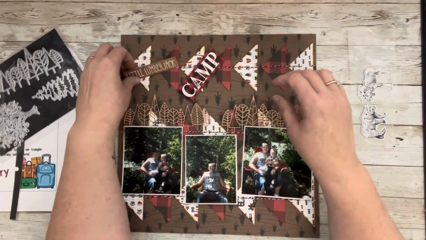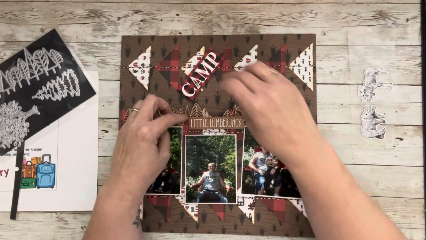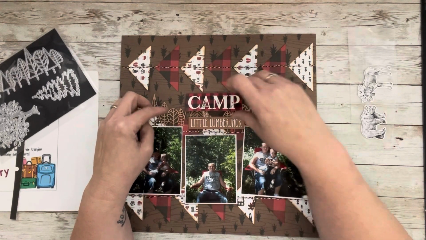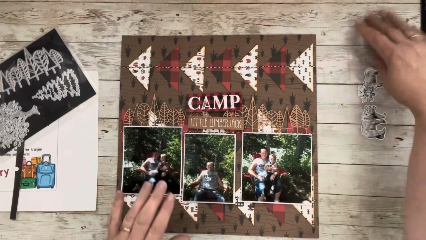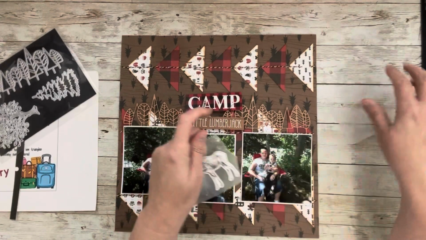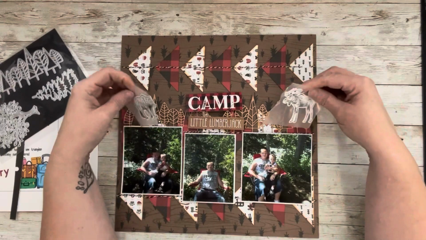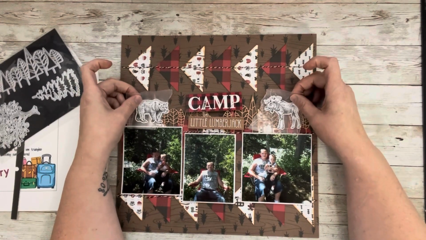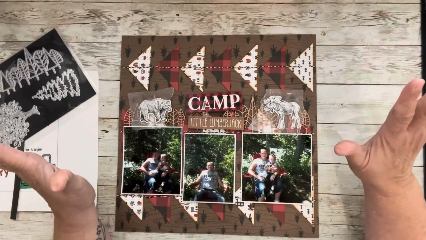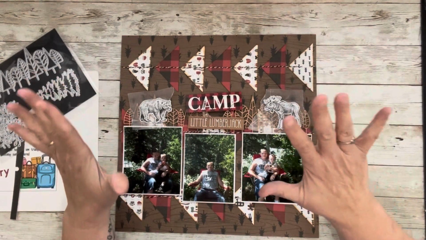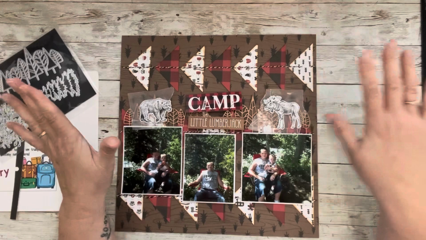Then I'm going to put my title right back over it. Of course, I will straighten everything out, okay? Camp Lumberjack, just like so. And then I have some stickers off of this line, and I'm just going to put a sticker on each side. And you guys, that's the whole layout. Seriously, I will use some white enamel dots, but that's it.